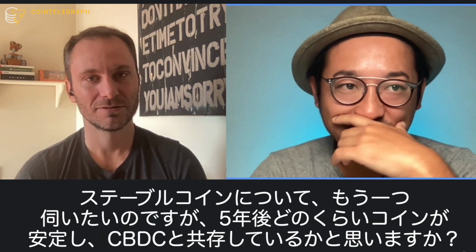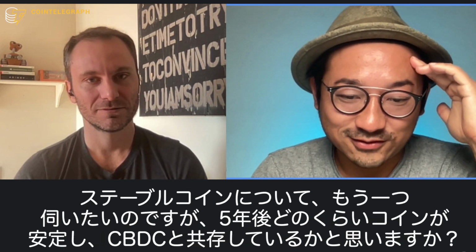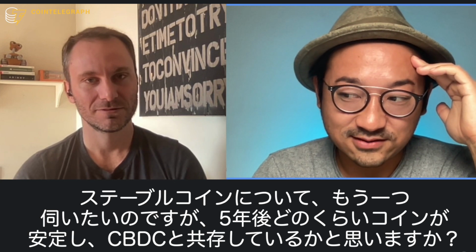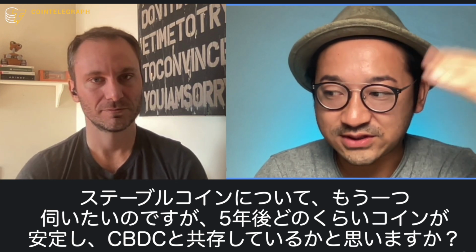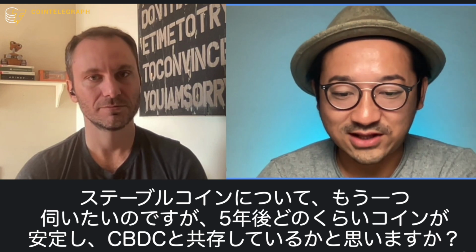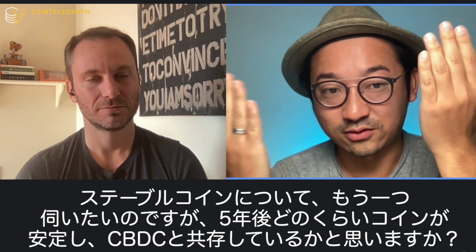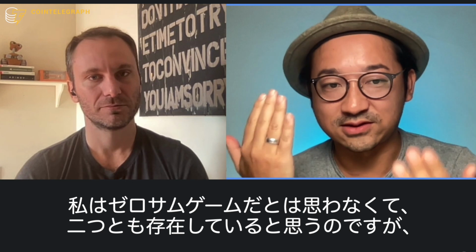Okay, one last thing about stablecoins: I wonder how you see, in 5 years, how stablecoins and CBDCs will coexist together. I don't think it's a zero-sum game.